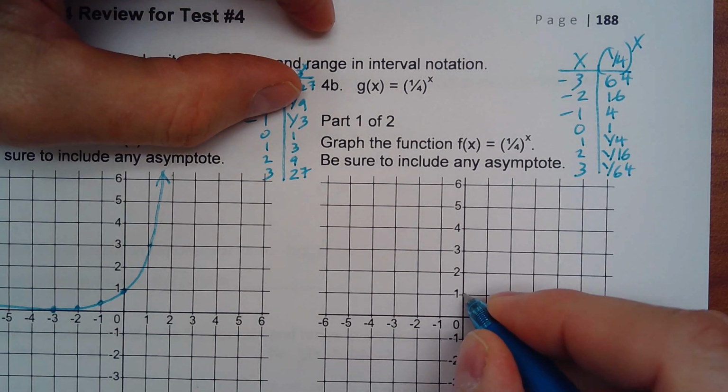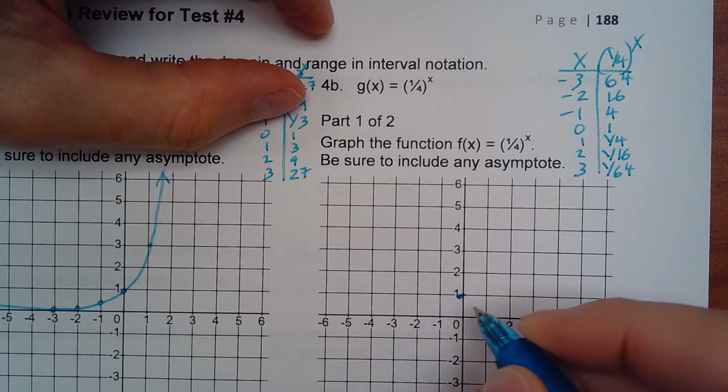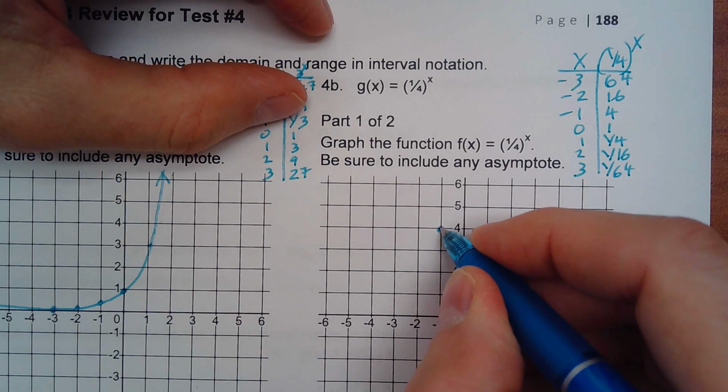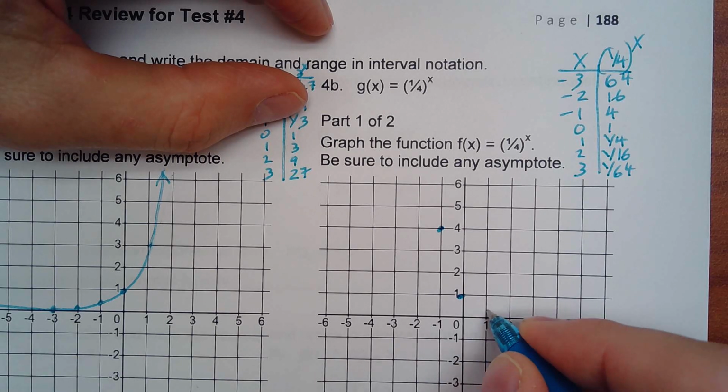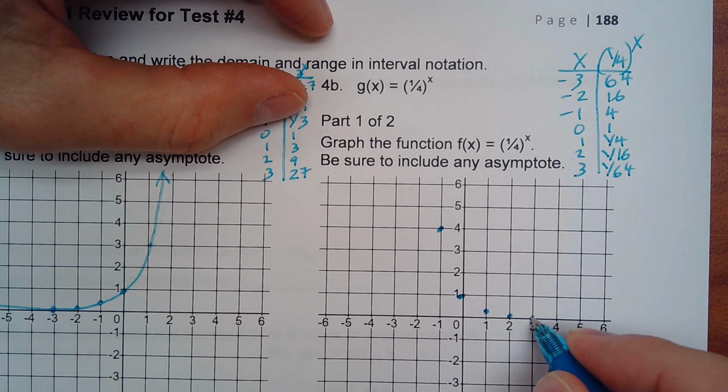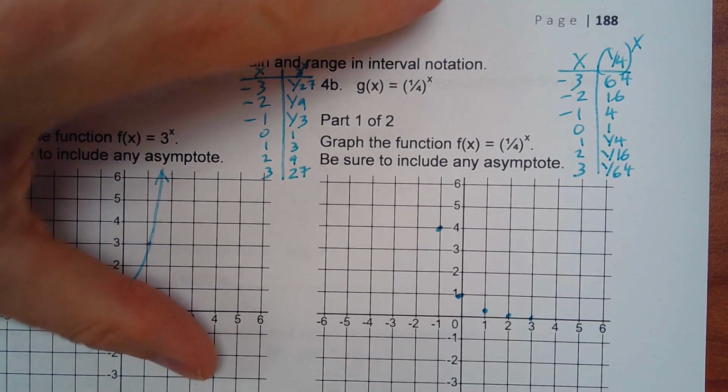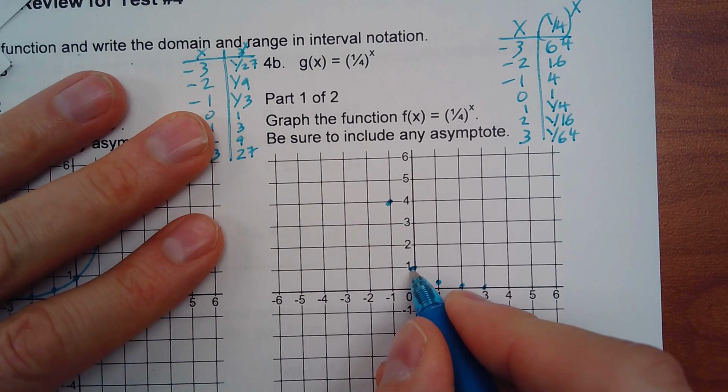So I have 0, 1, -1, 4, -2, 16 off the graph, 1, 1/4, 2, 1/16, 3, 1/64. So just applying those points, and then just going to draw it in.